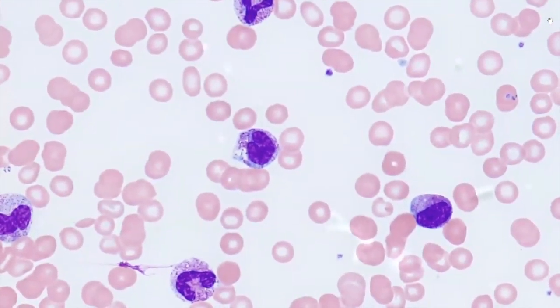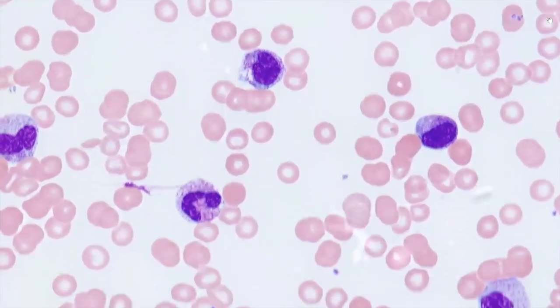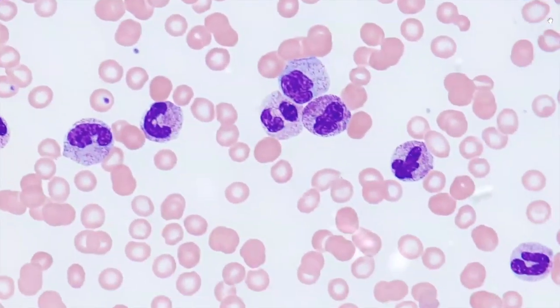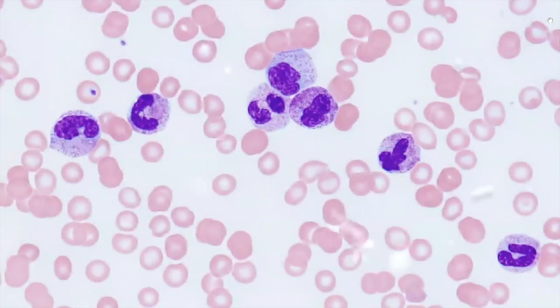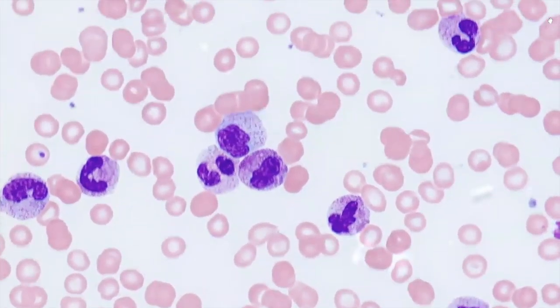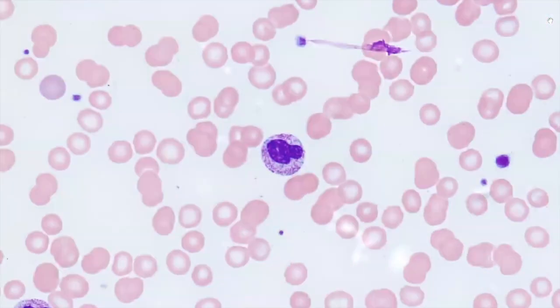And left shift refers to the neutrophil lineage when it's laid out on a piece of paper, with the left being the most immature forms and the right being the mature multilobated neutrophils. Some of these neutrophils have characteristic Döhle bodies which appear at the periphery of the neutrophil. Here is a good example of a Döhle body.